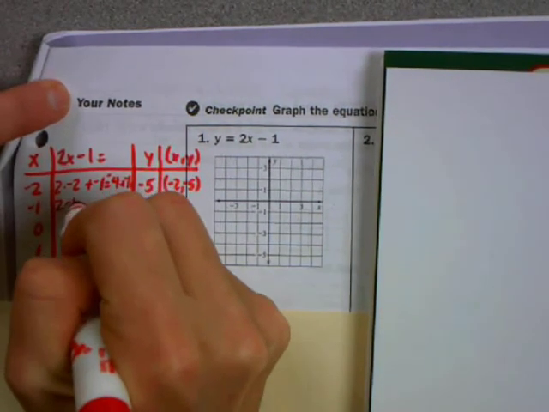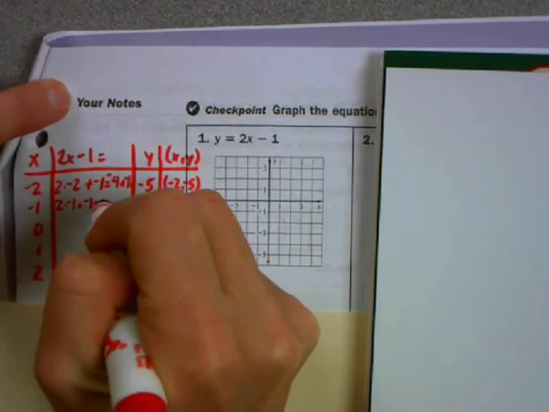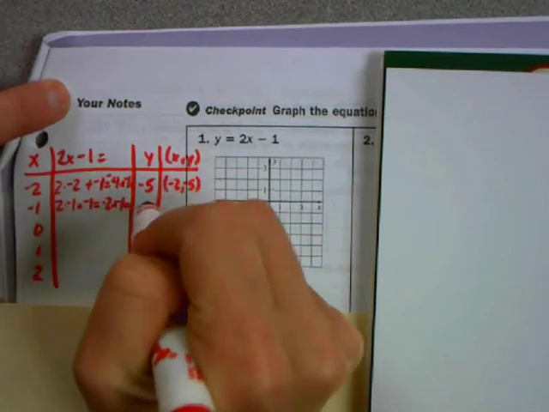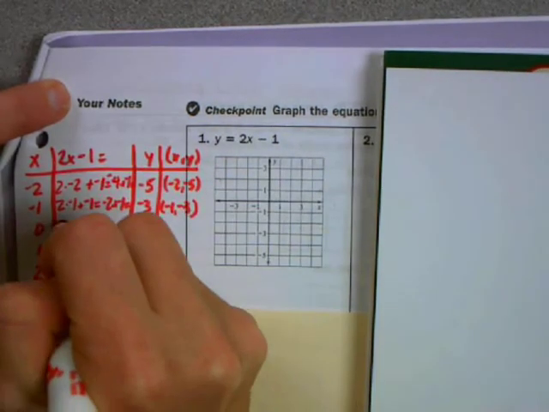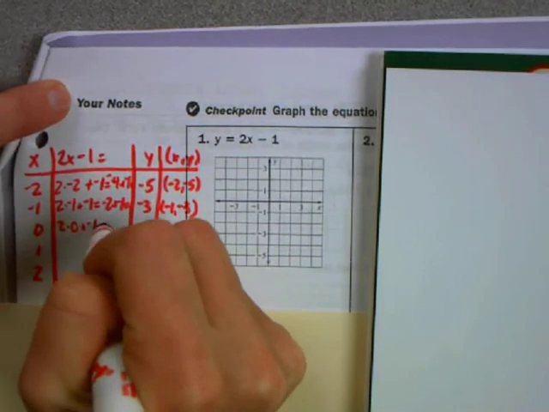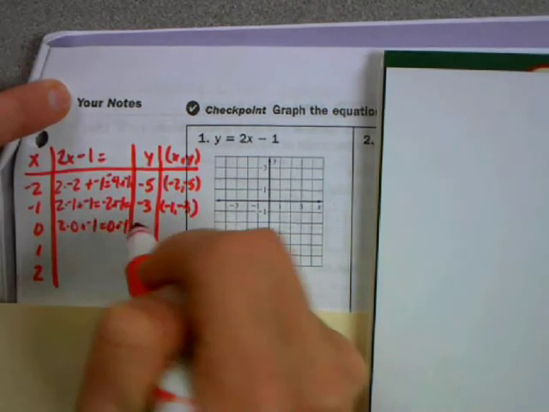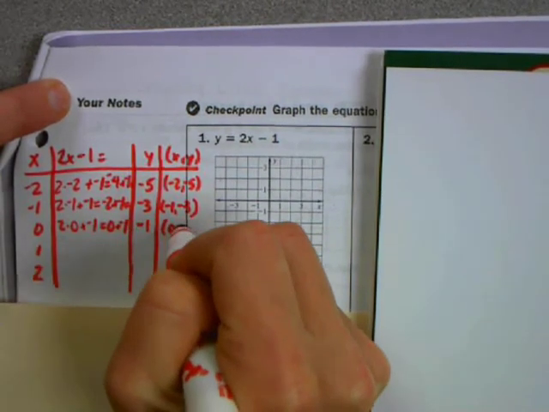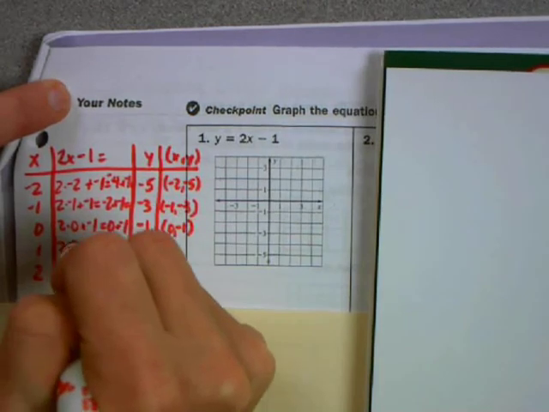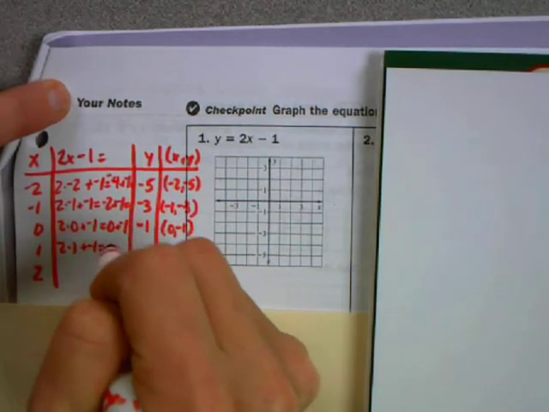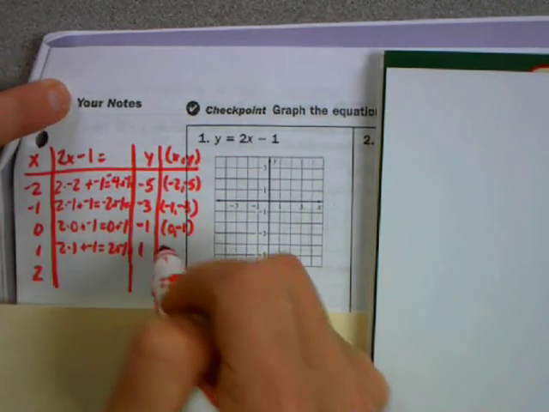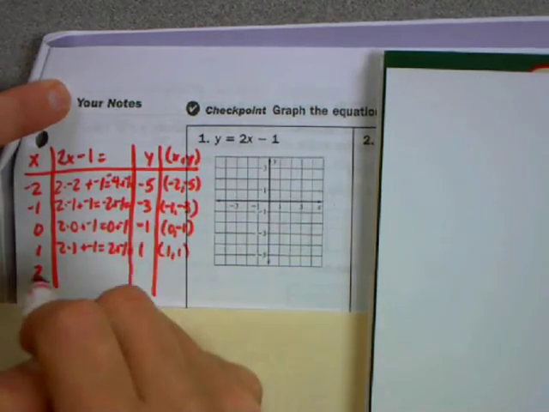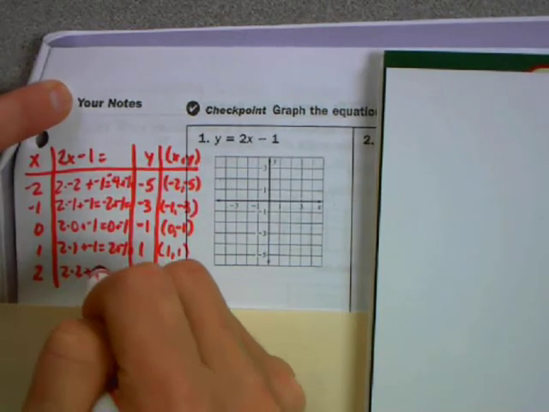So 2 times -1 plus -1 is -2 plus -1, which is -3. 2 times 0 plus -1 is just 0 plus -1, which is -1. 2 times 1, so 2 plus -1 will give me a 1, so that's 1, 1. And 2 times 2 plus -1.